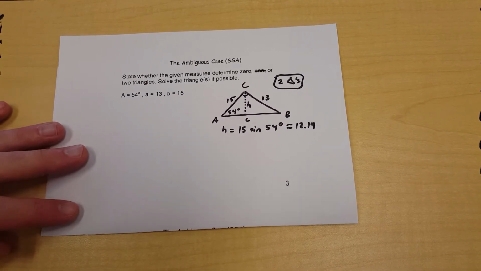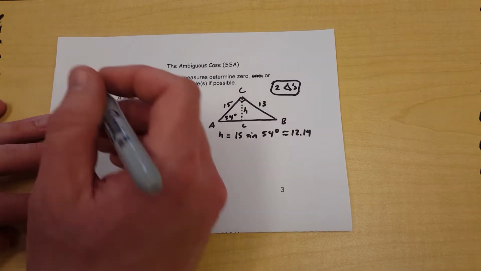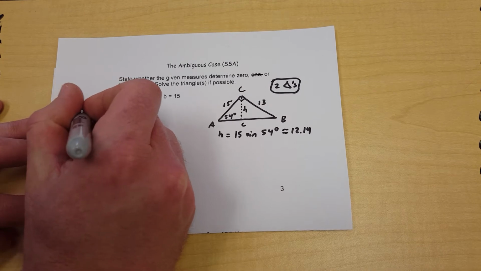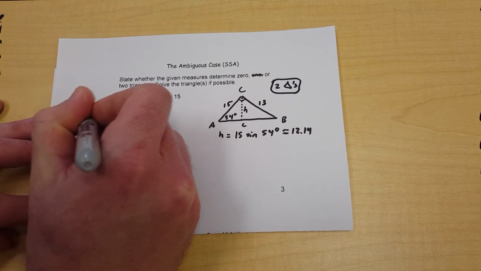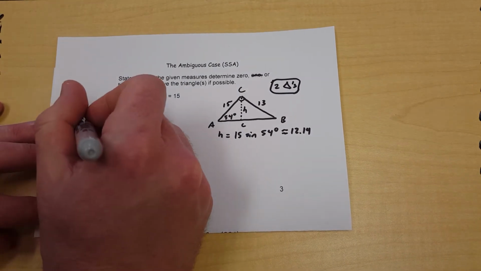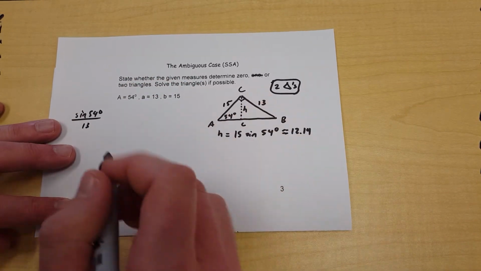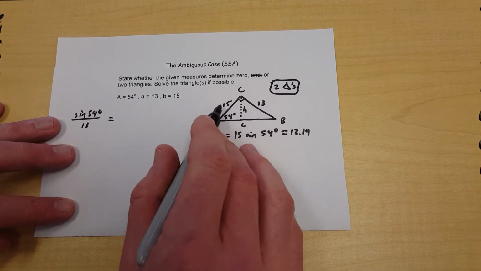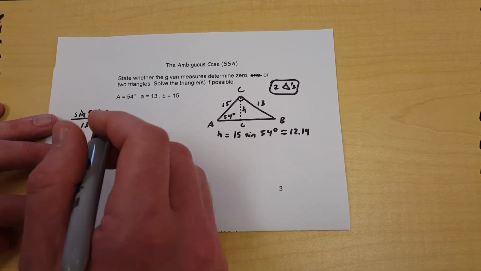For the law of sines in this case, I would go with the pair that we have established. So I'm going to put sine of 54 over 13, because that's A and A. And I want to find out big B, because we know little b and we can complete that one there.